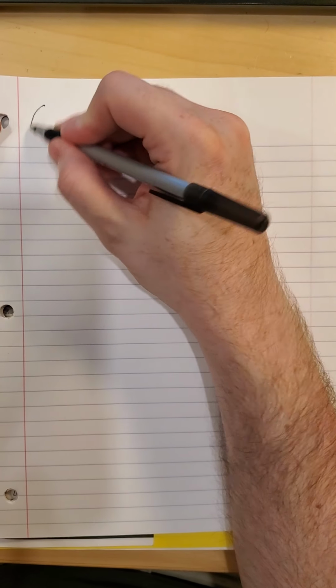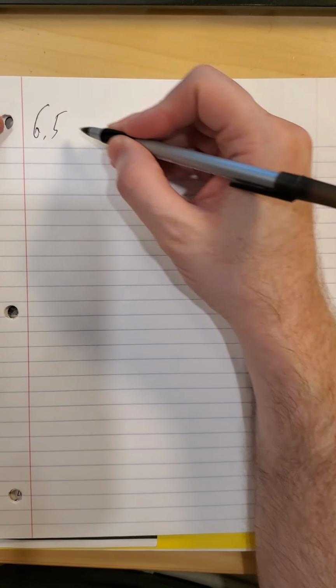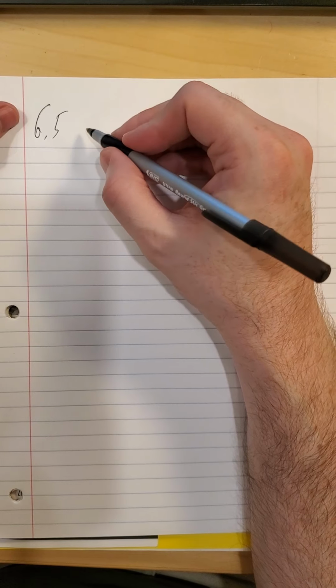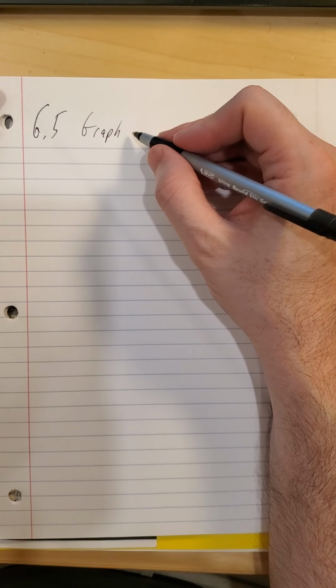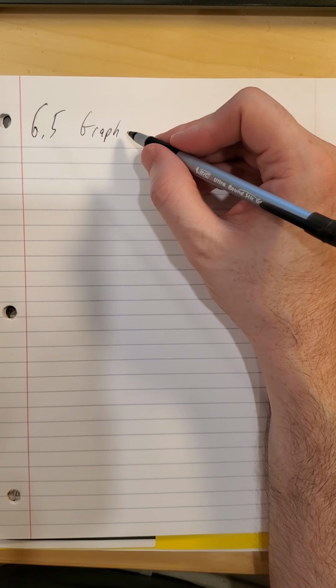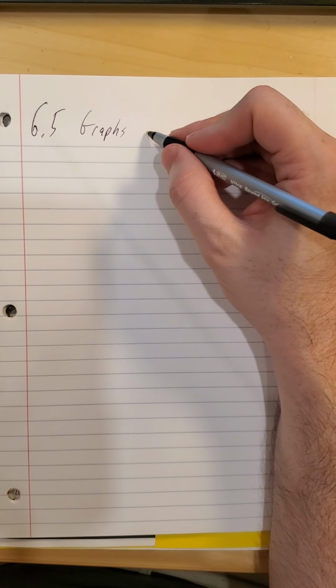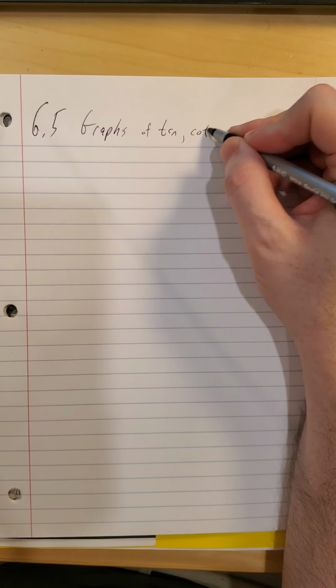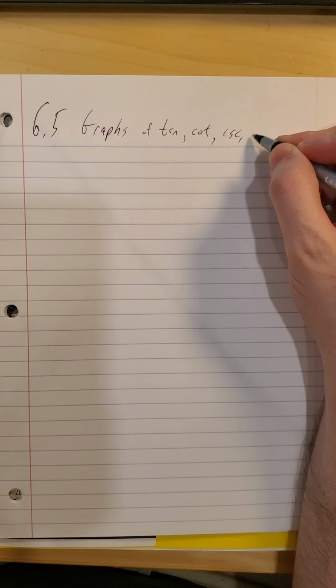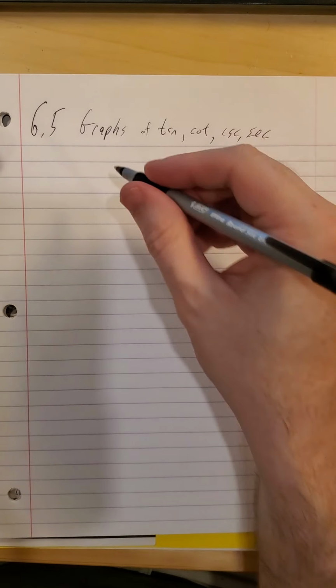Hello and welcome back. Now that we've gotten done what the graphs of sine and cosine look like, we're going to investigate how those will relate to our other 4 of our 6 basic functions. So we're going to be looking at graphs of tangent, cotangent, cosecant, and our friend secant.